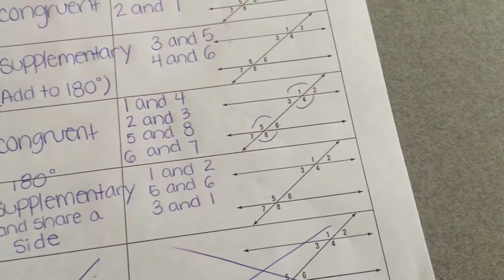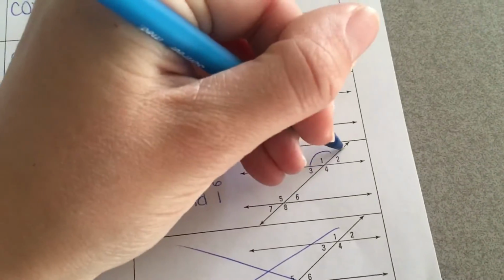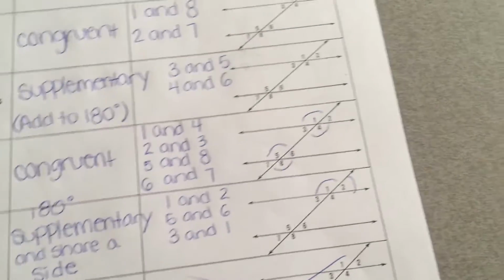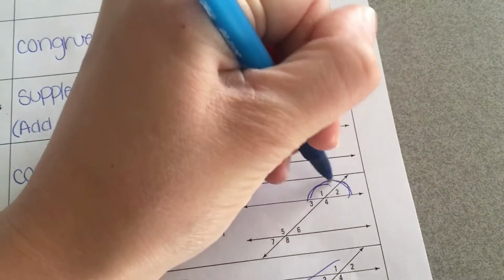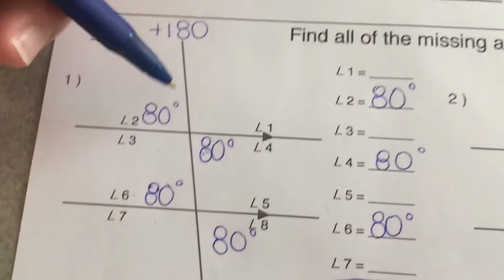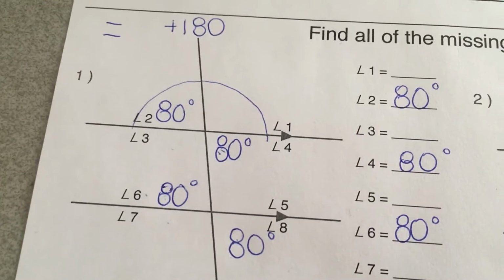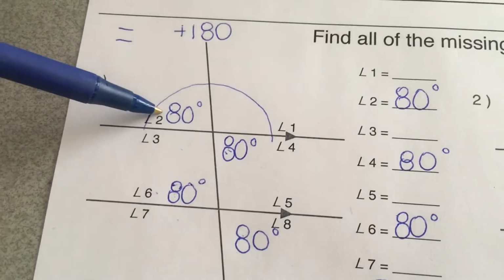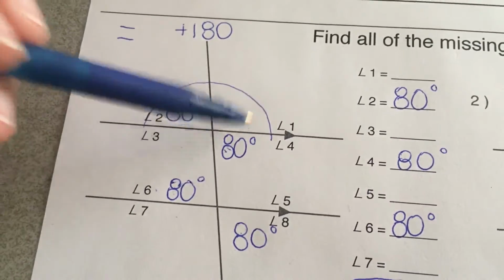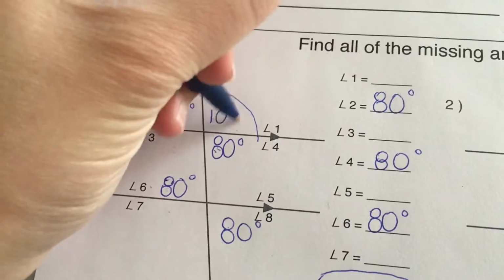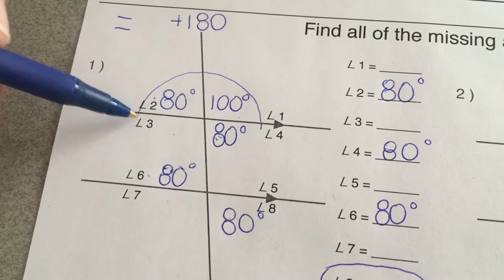So like angle 1 and angle 2. Together they form a 180 degree angle. So if angle 2 is 80, that means angle 1 needs to be 100. So together they make 180.